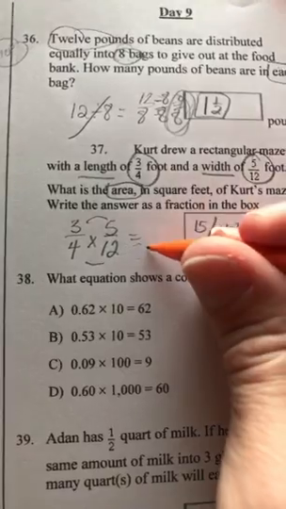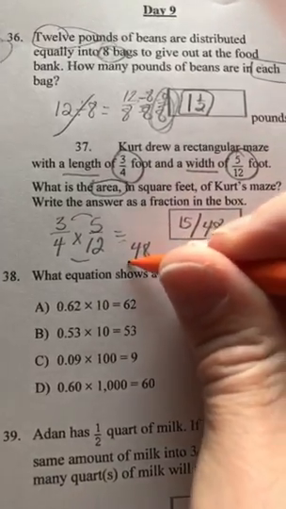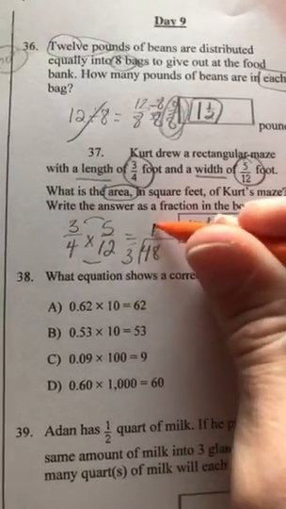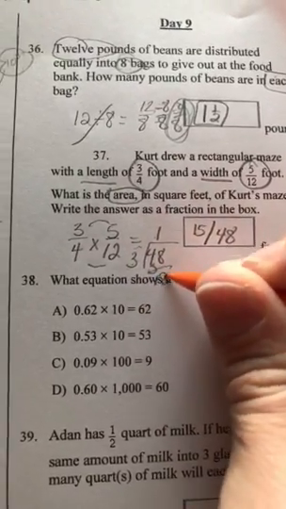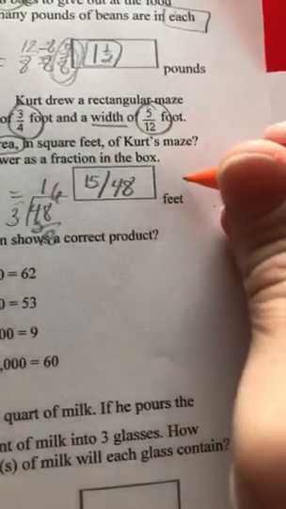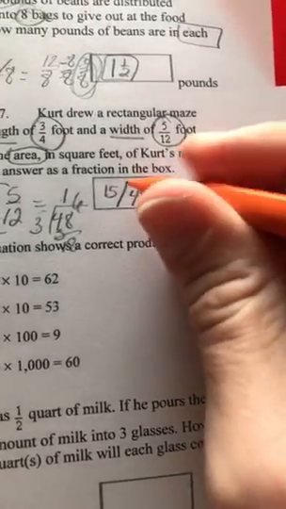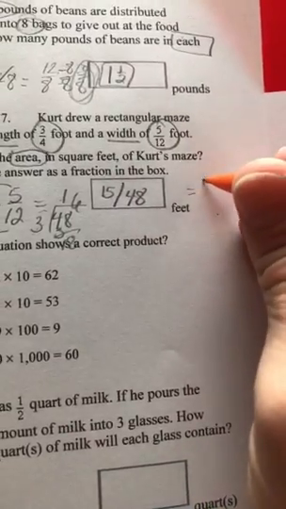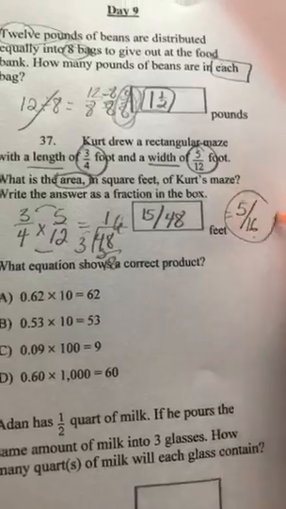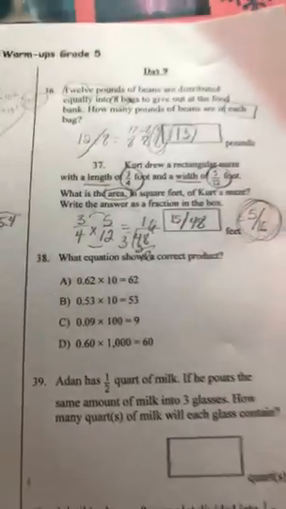So I wonder, can 48 be divided by 3? Let's see. 4 can go into 3 one time, which would leave 18. Oh, yep. It can go in 16 times. So they could both be divided by 3. So this would also be equivalent to 15 divided by 3 would be 5, and 48 divided by 3 would be 16. And this is the answer that I'm actually looking for.